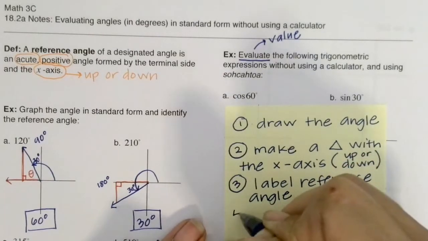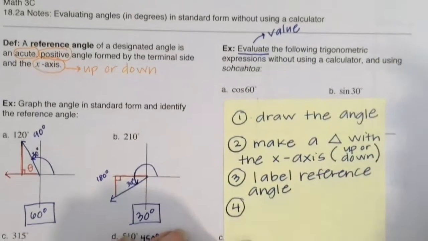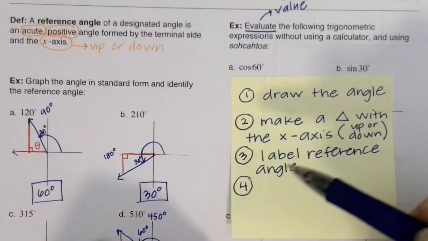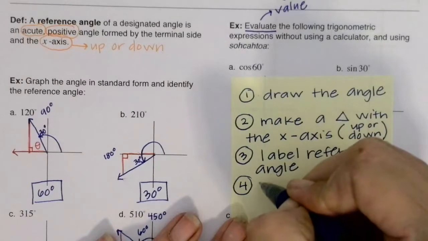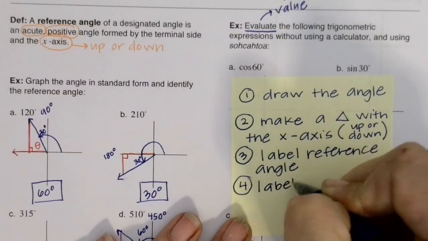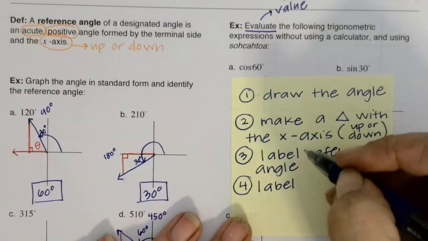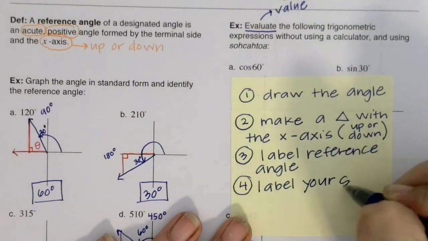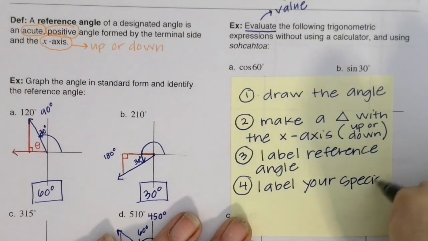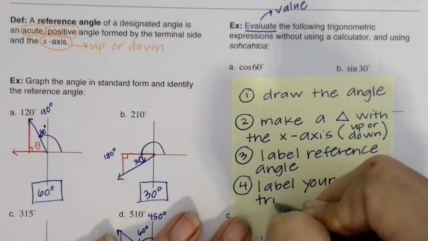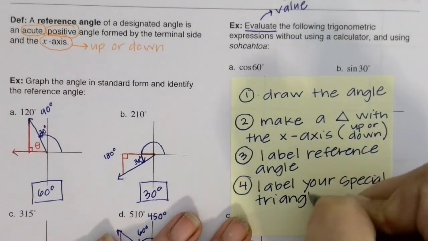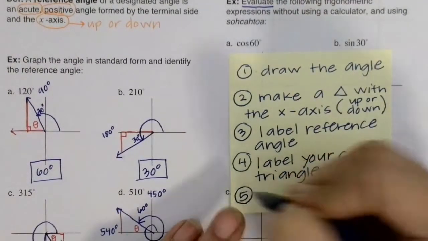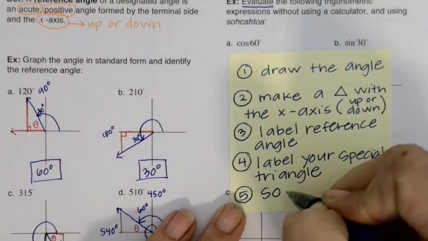Okay, step four. These are all rigged. If you can't use a calculator, these are rigged to be special triangles. So next thing you're going to do is label your special triangle. And step five is going to be SOHCAHTOA.